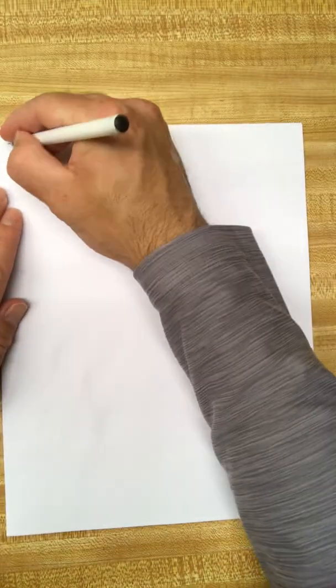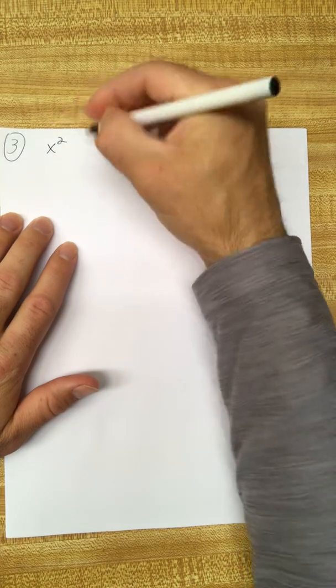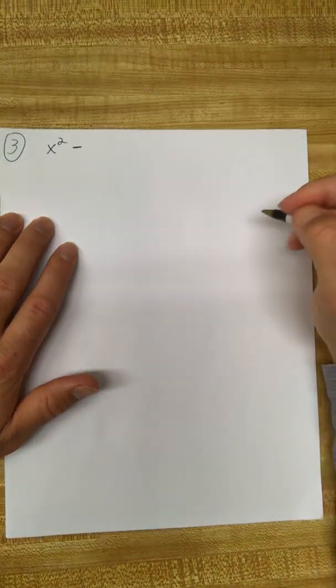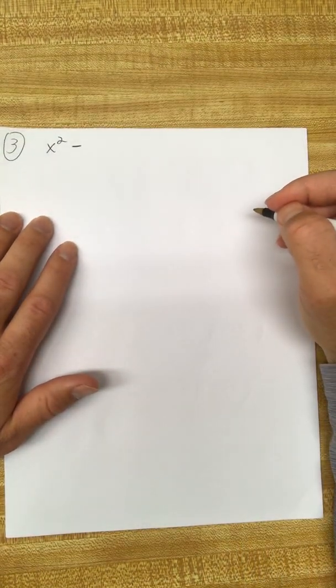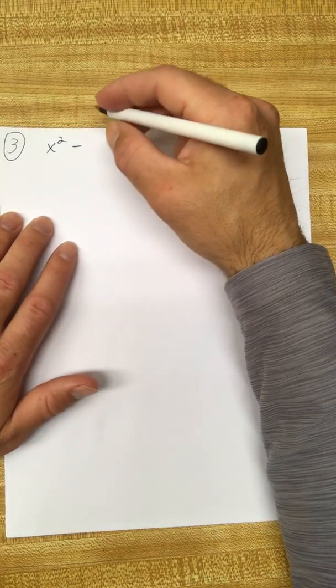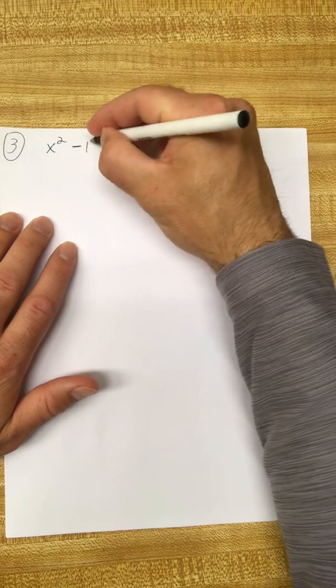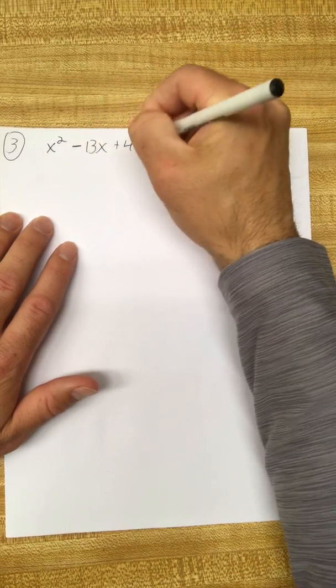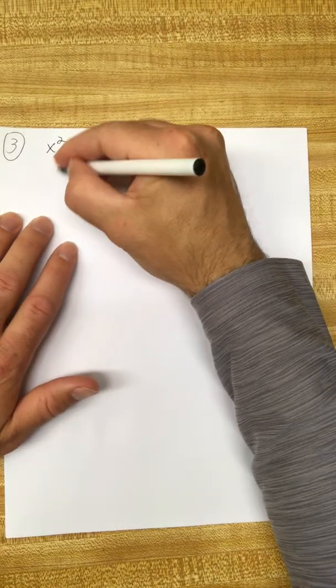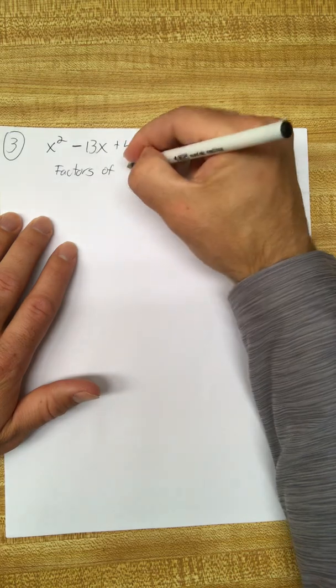The second type of problem that we looked at this week, we're still looking for the sum of the factors, but if your second term, your b term, was a negative. So let's keep going with our multiples of 10 here. Let's go with minus 13x plus 40. So I'm still going to say factors of 40. Again, that's how all of our problems start out.